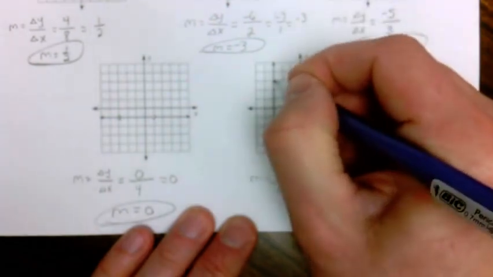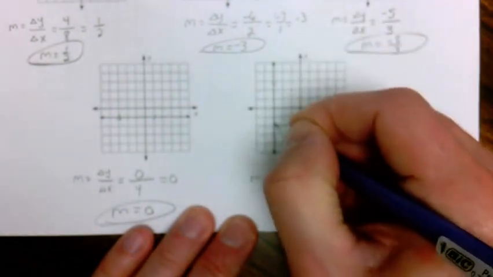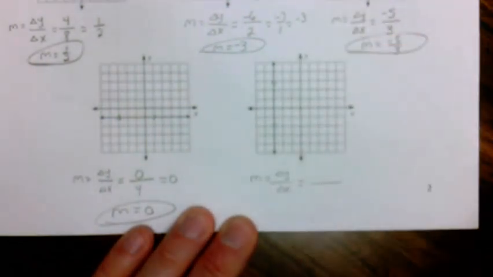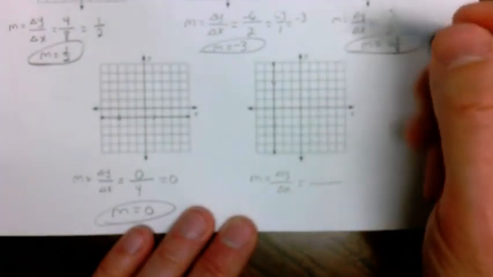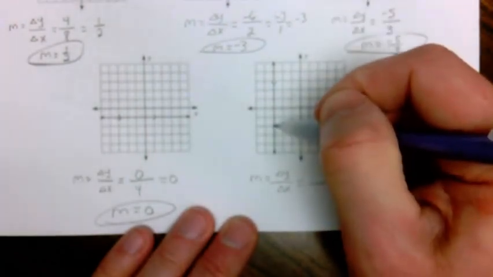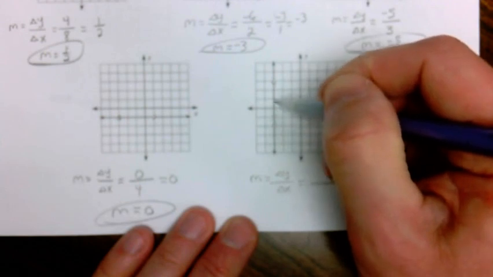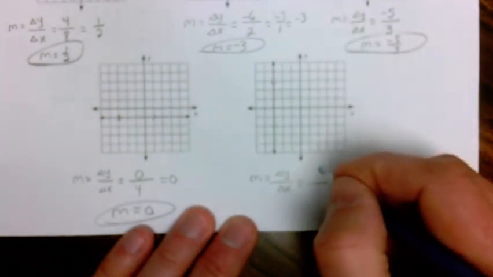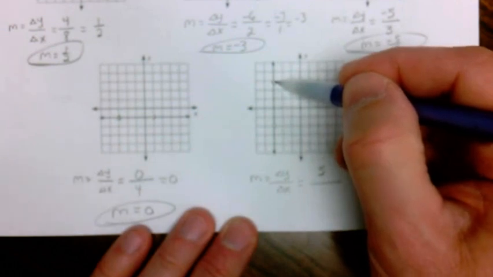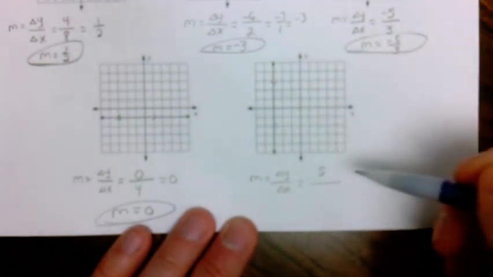Let's pick 2 points, any 2 points on that line. Let's use this point and this point. All right, the first thing that we're going to do is figure out the vertical change. So if I started at this point, I would have to count up 1, 2, 3, 4, 5 units. My vertical change is 5 units. Now, if I started here, I would have to count down 5 units, so I would put a -5 there.